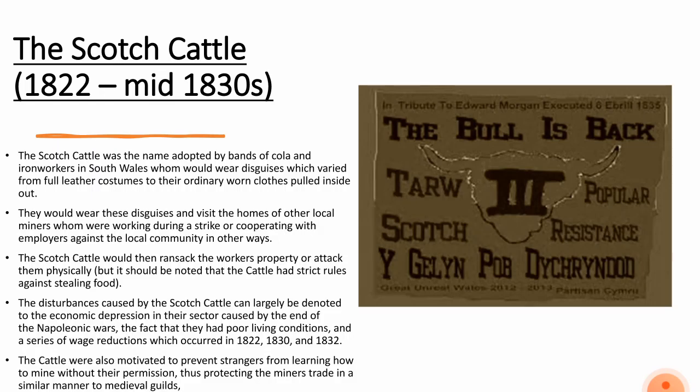So, the Scotch Cattle, and they were active between 1822 and the mid-1830s. The Scotch Cattle was the name adopted by bands of coal and iron workers in South Wales, who would wear disguises which varied from full leather costumes to their ordinary worn clothes pulled inside out. They would wear these disguises and visit the homes of other local miners who were working during a strike or cooperating with employers against the local community in other ways.